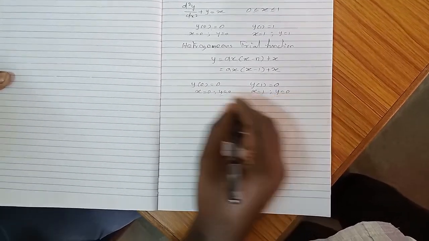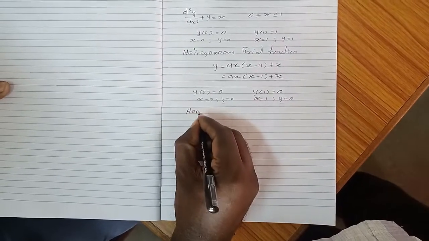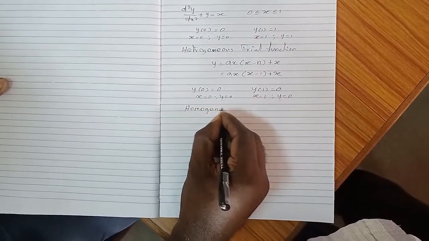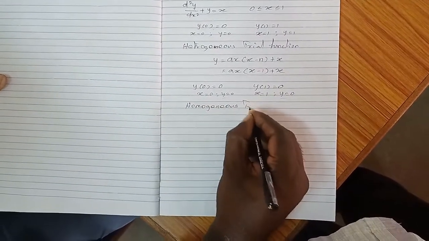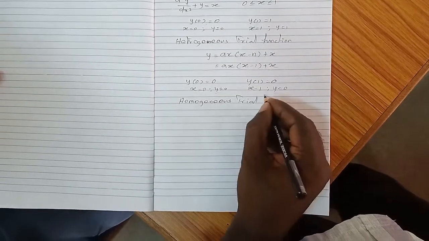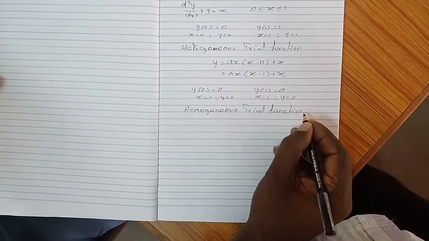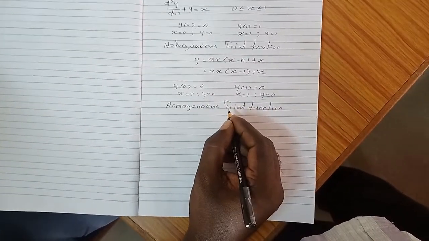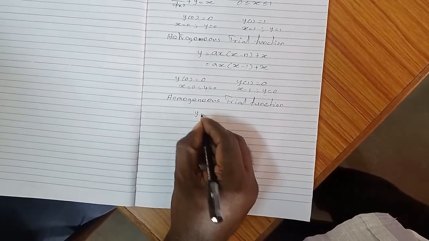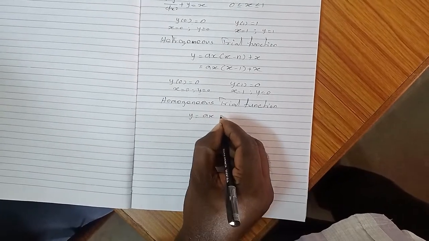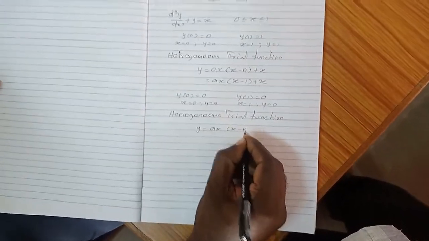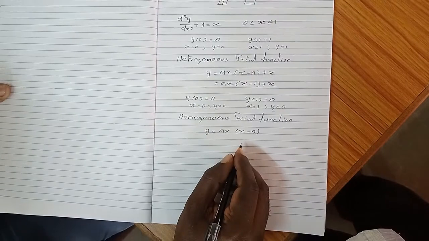This case is called a homogeneous trial function. So how can we select the trial function for this kind of homogeneous function? It is y equal to a into x into (x minus n), which is the general form.